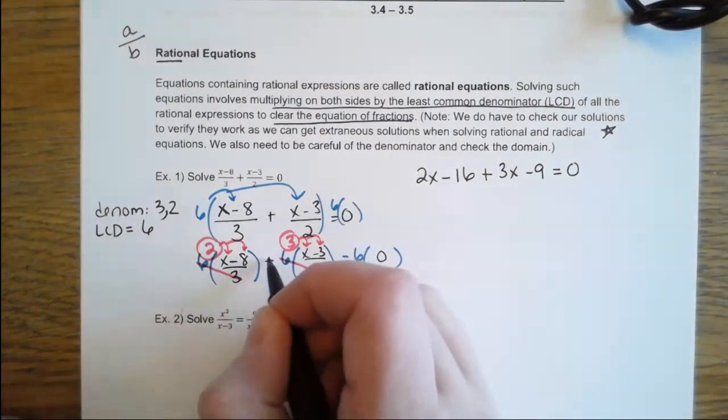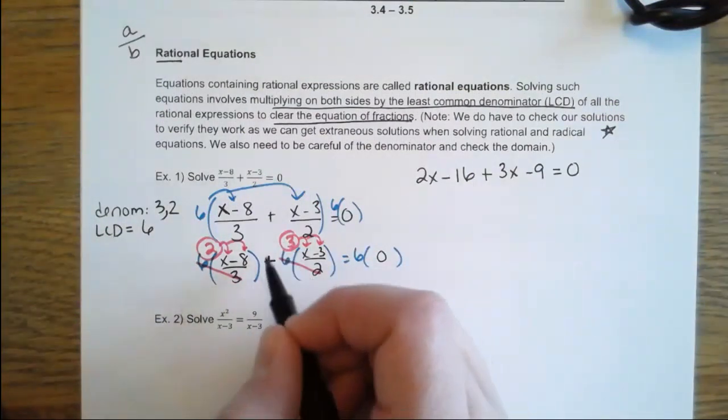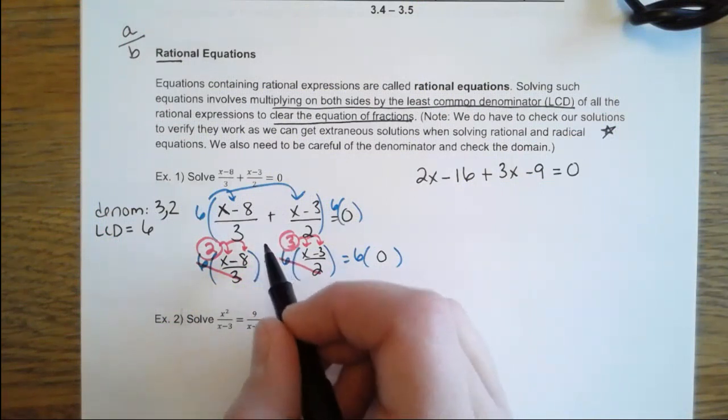You do want to be careful. I do have a plus sign in between, so I'm distributing a positive 3. If there was a minus sign here, though, be careful. You'd want to distribute that negative as well. So that's an easy mistake to miss.